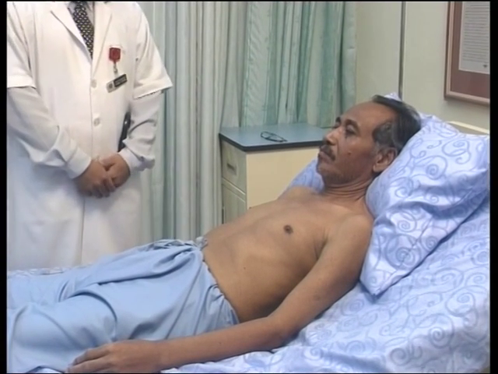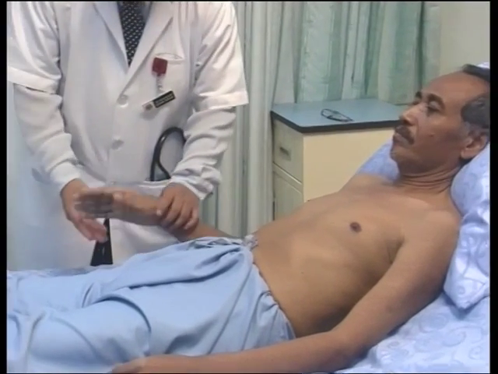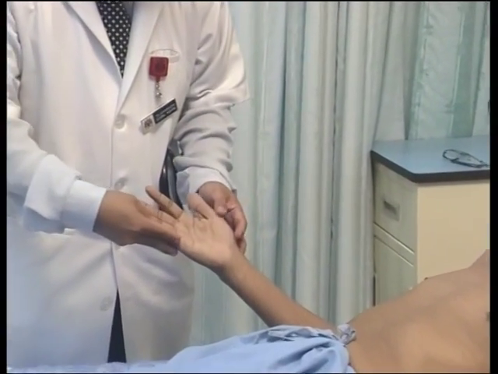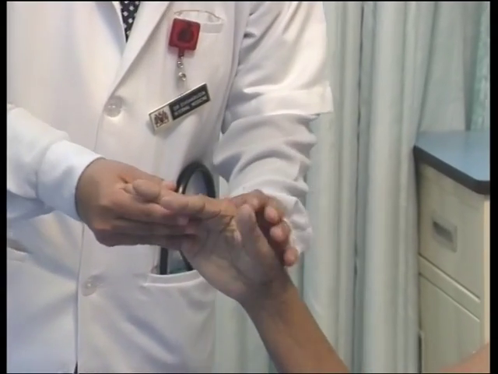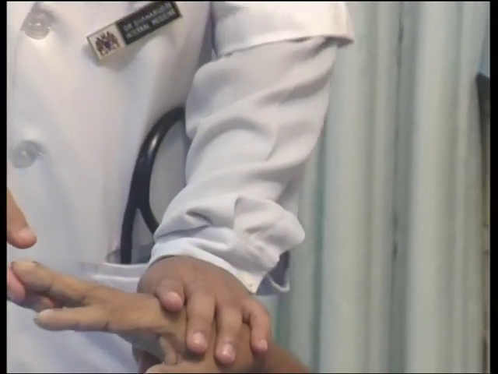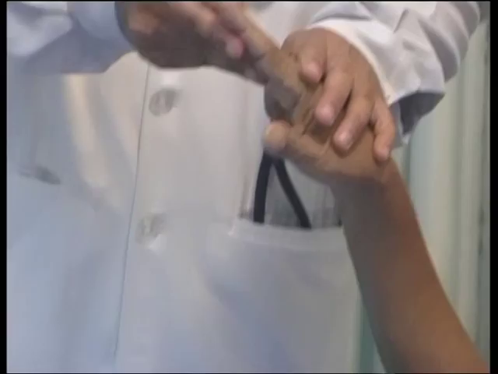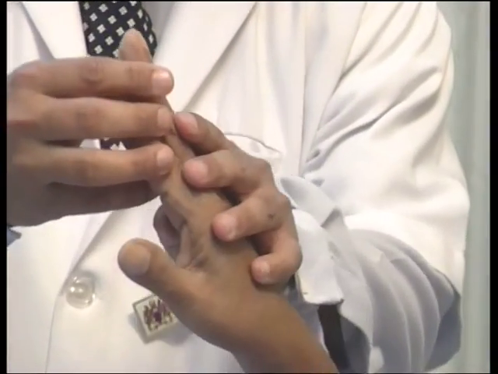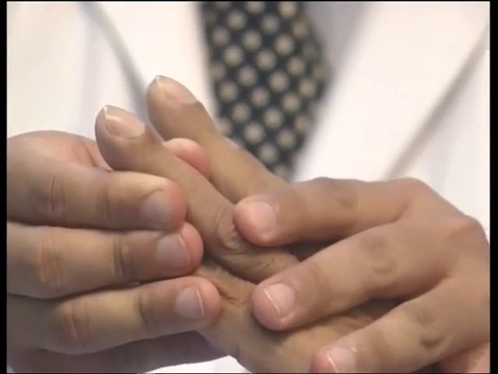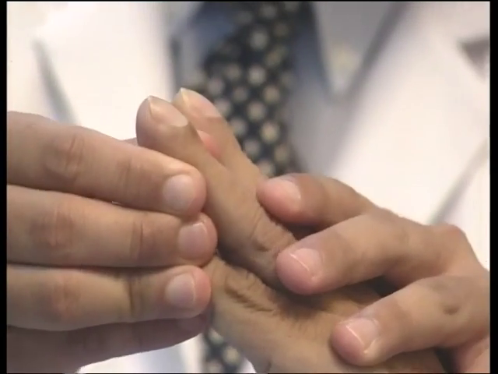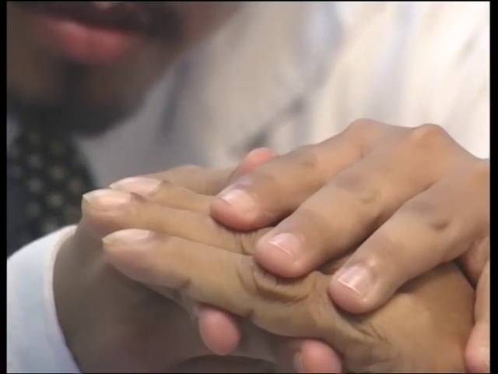After you have finished, now examine the hand. Look at the hand carefully, and you have to look at both hands. Look for evidence of clubbing, and this patient has finger clubbing. And Dr. Shahrudin is showing us the clubbing of the fingers.